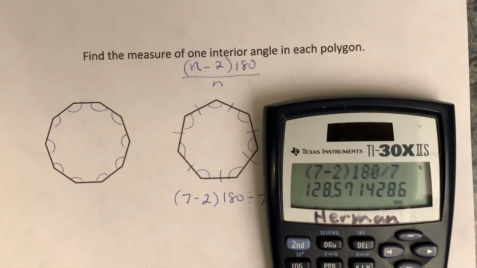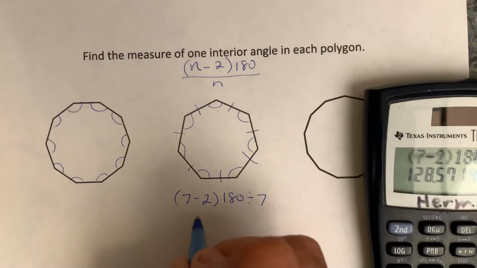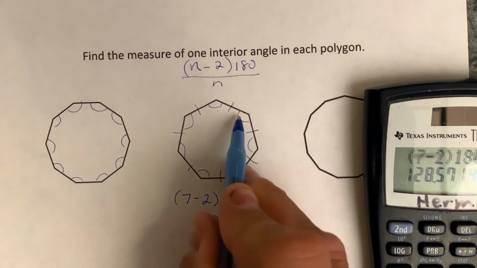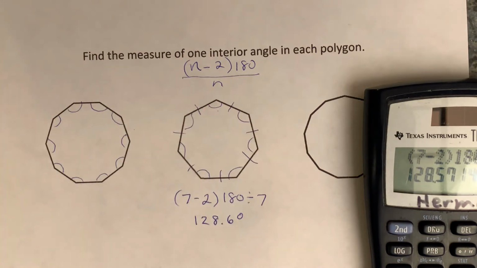Well, we get a decimal. So when you get a decimal, you round to the nearest tenth. So 128.6. So one of these angles is 128.6 degrees, right here. You can tell it's obtuse. You just can't quite tell exactly what it is.